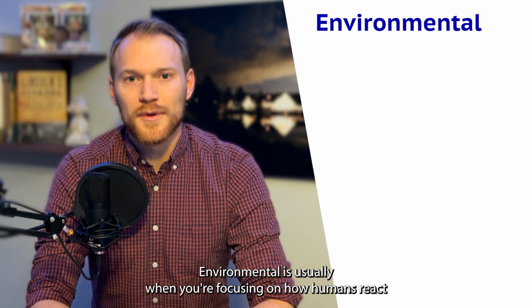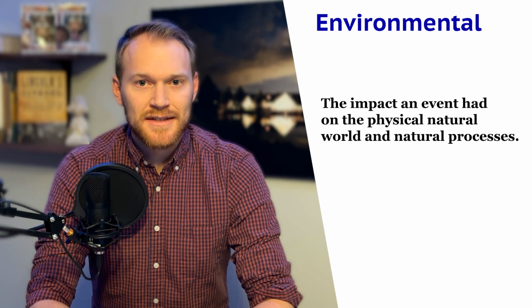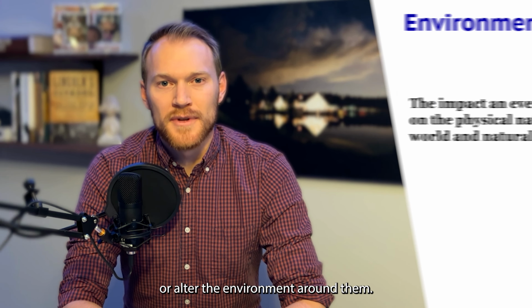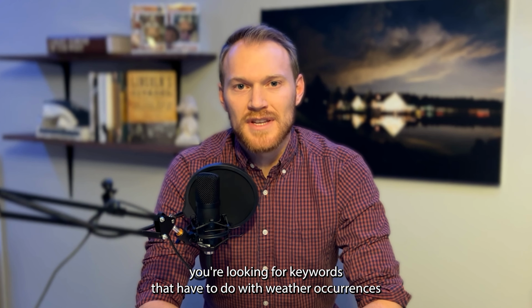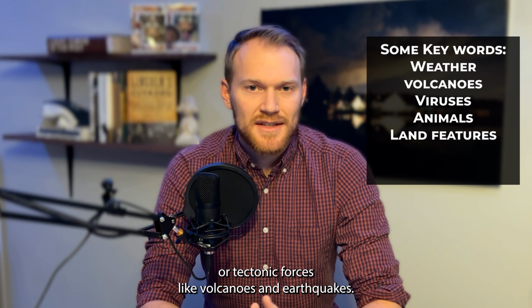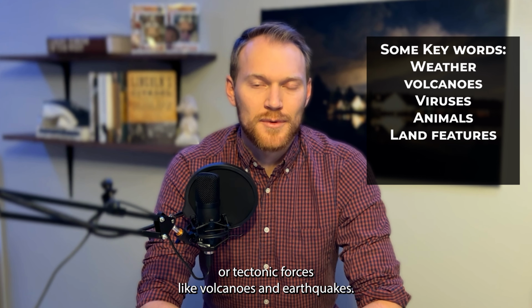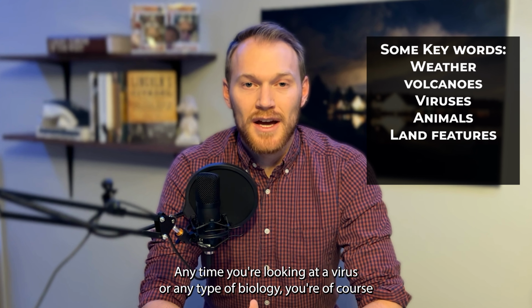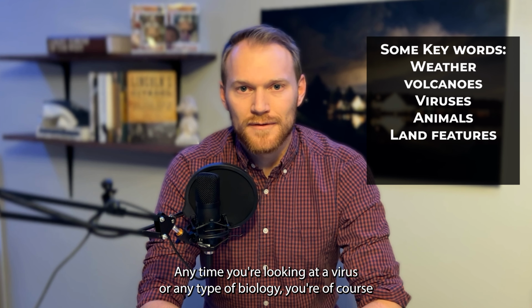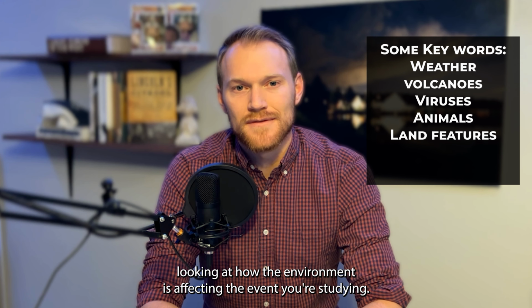Environmental is usually when you're focusing on how humans react or alter the environment around them. You're looking for keywords that have to do with weather occurrences or tectonic forces like volcanoes and earthquakes. Anytime you're looking at a virus or any type of biology, you're of course looking at how the environment is affecting the event you're studying.